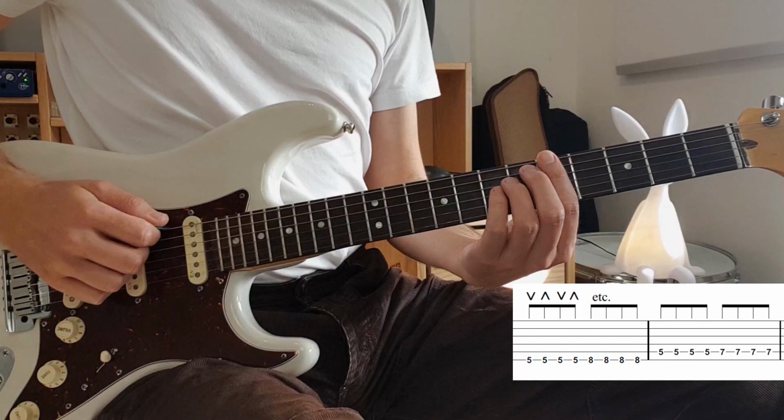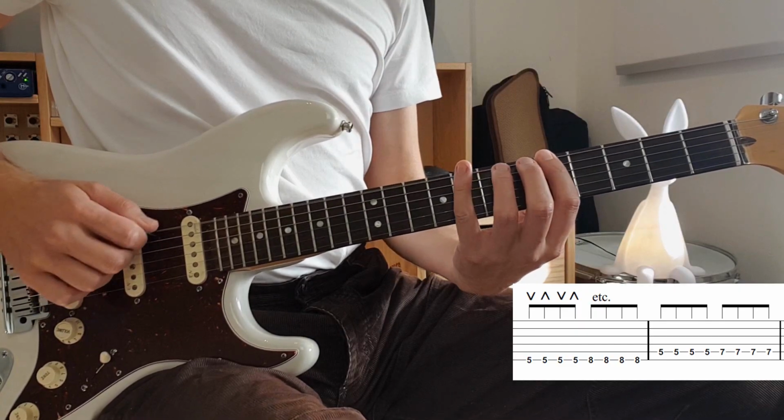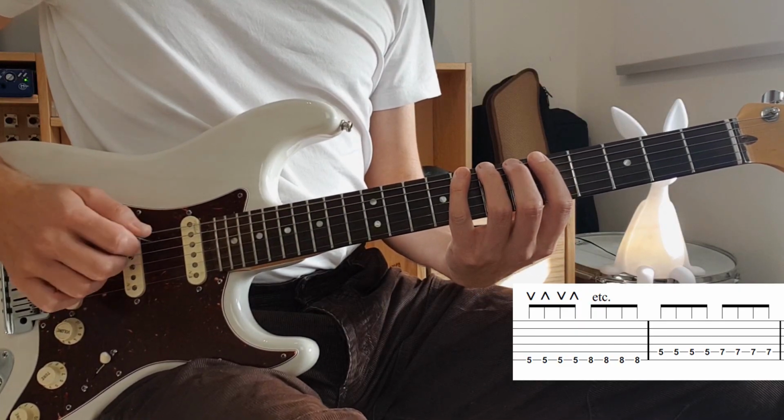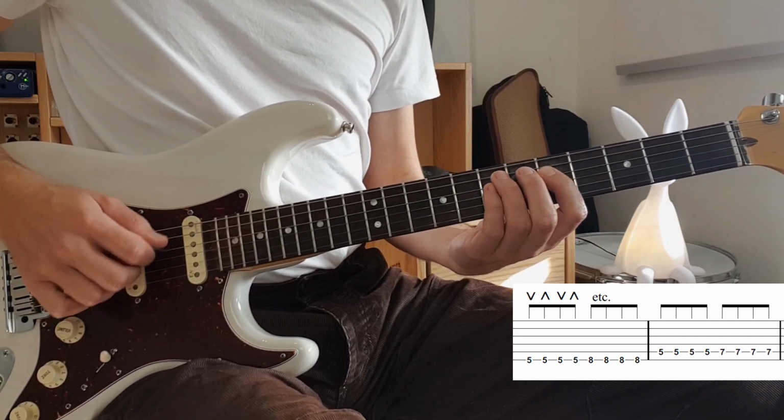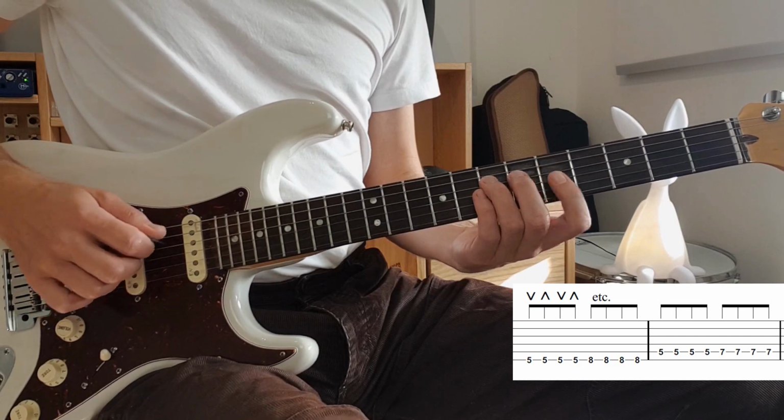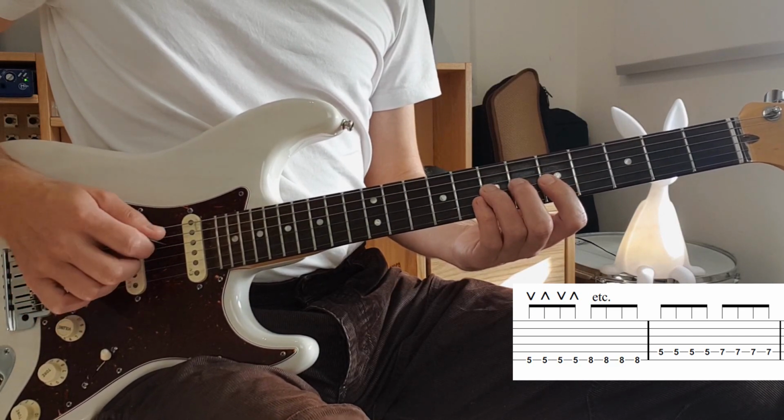So what else can we do? We can play 4 eighth notes per note, and 1, 2, 3, 4, and. Right?